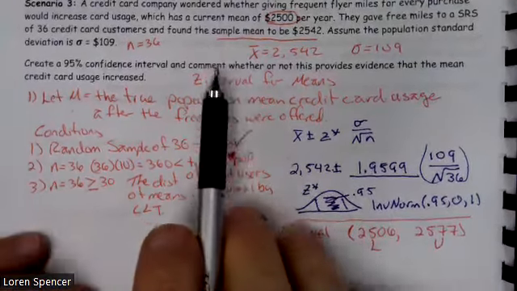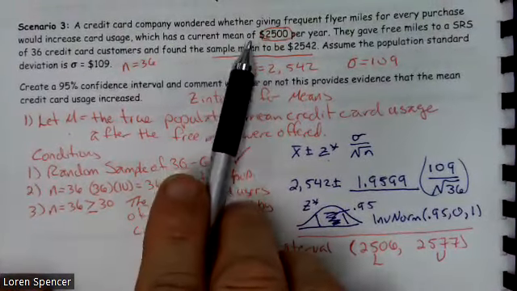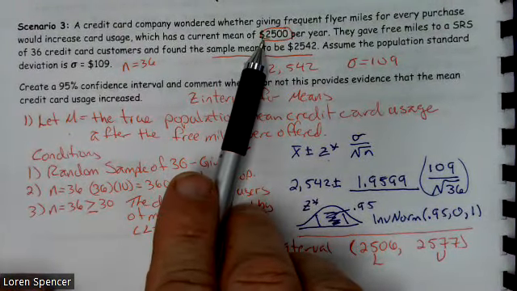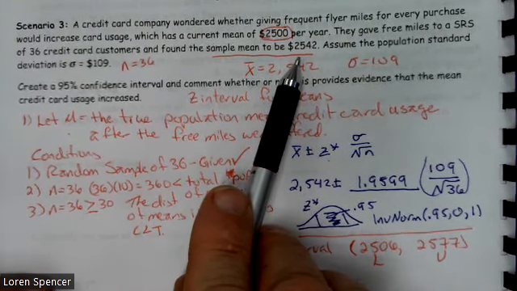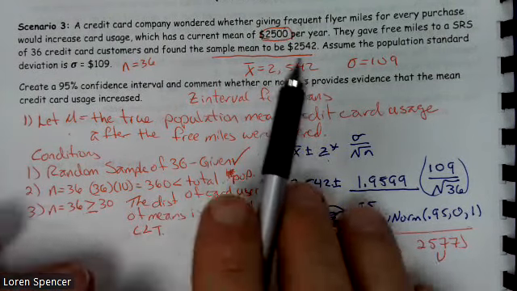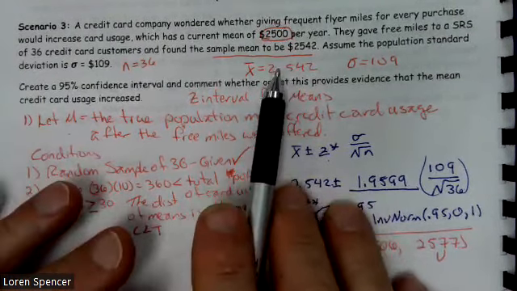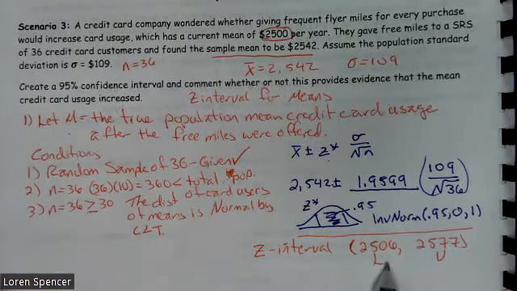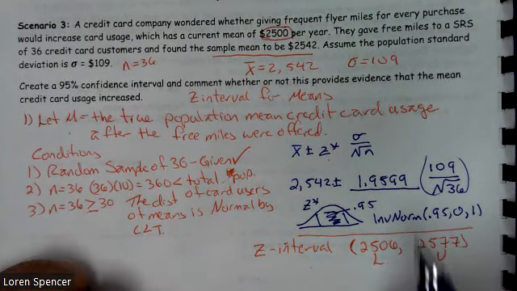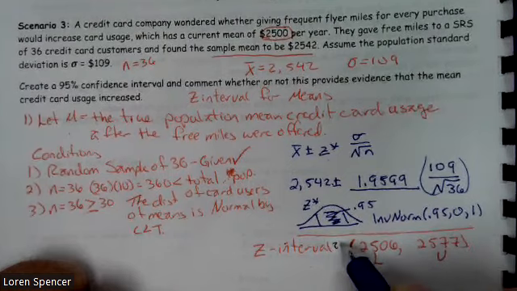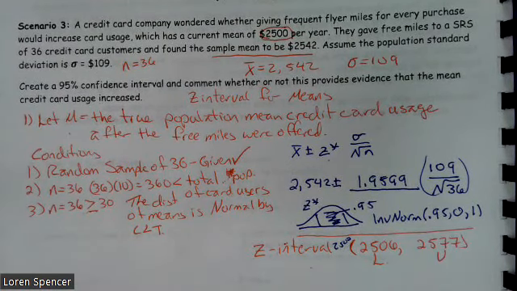Now, please remember, prior to offering the air miles, they had $2,500 worth of usage. So we know it moved up. The question is, adjusting for randomness, is this statistically significant? And the fact is, yes, because the 2,500 is actually below that. So it is statistically significant, but we'll deal with that in a moment.